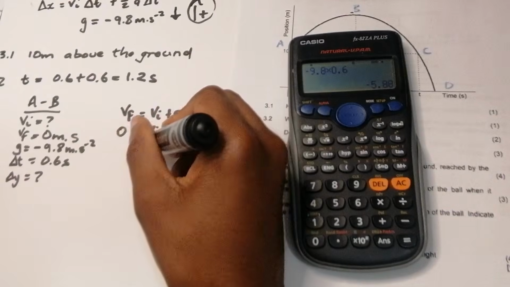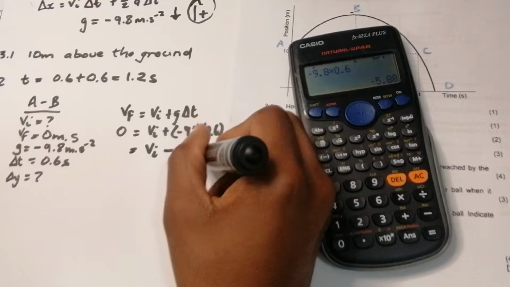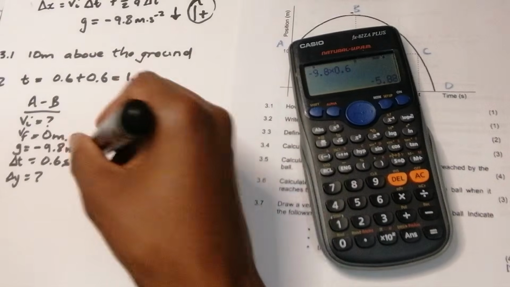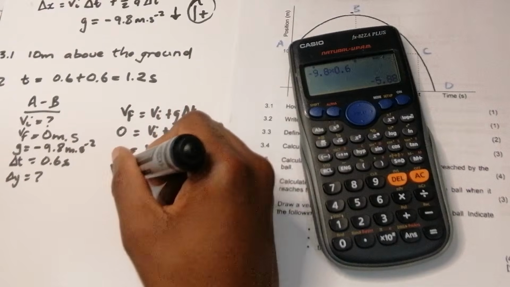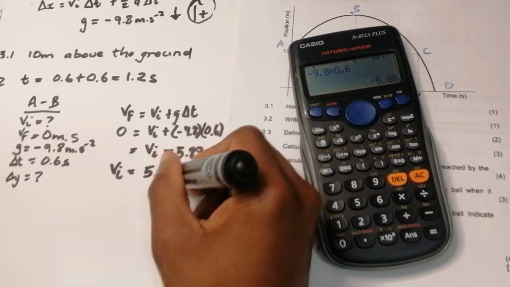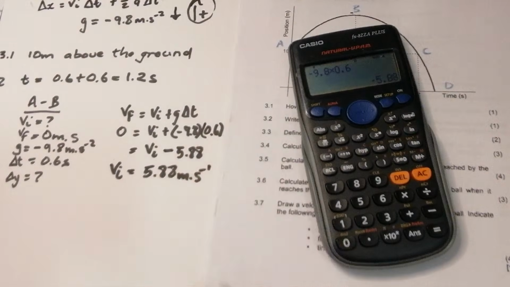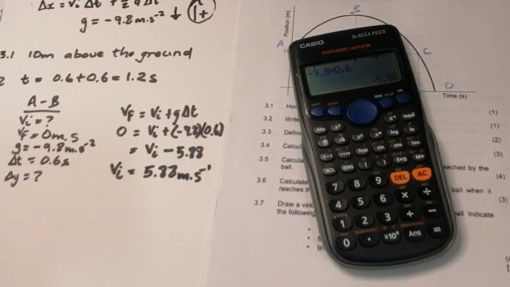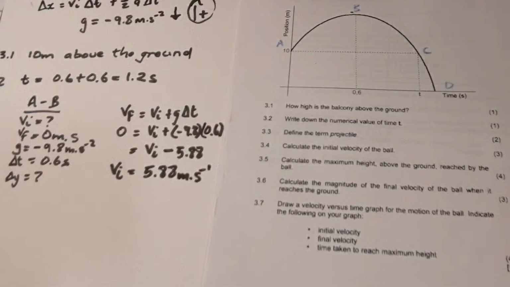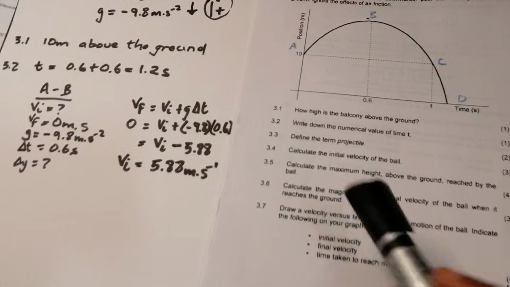So in this case, you've got 0 = vi minus 5.88. If I take this to the other side, it becomes positive. So vi is equal to 5.88 meters per second, meaning that our ball was thrown with an initial velocity of 5.88.